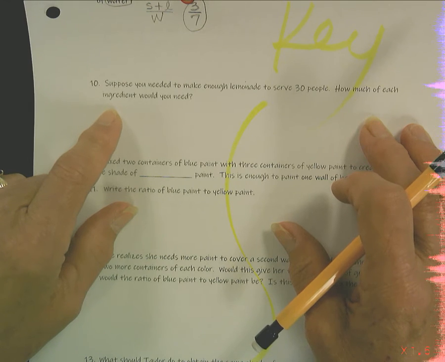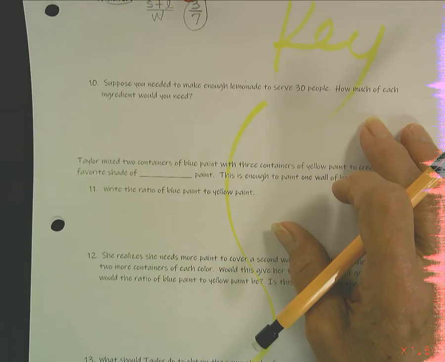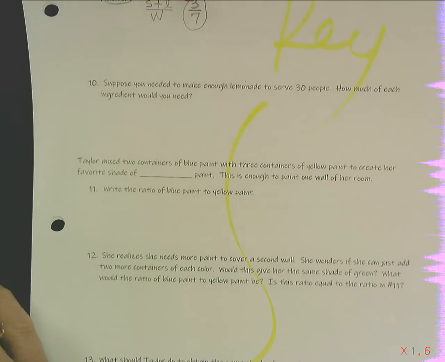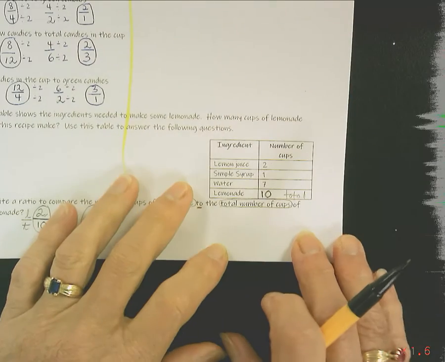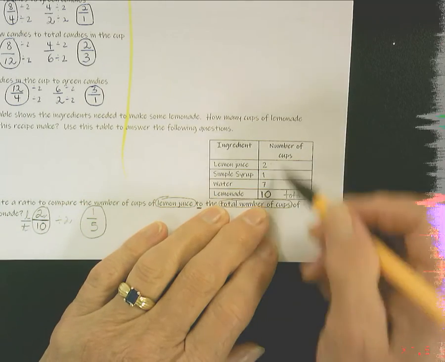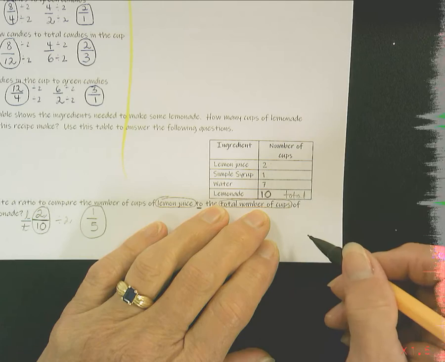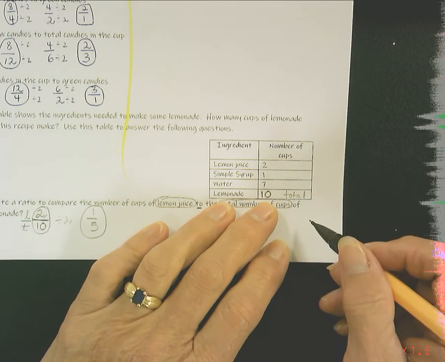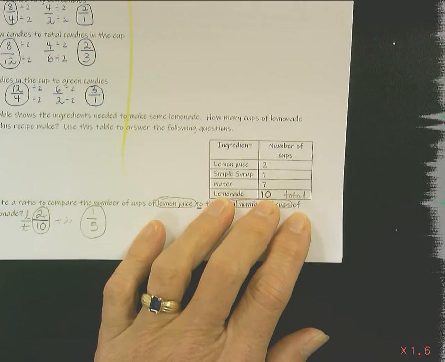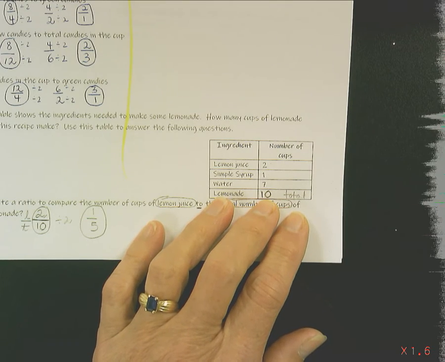How many people do we want to serve? 30. 30 people. And we're assuming a serving is just 1 cup. Now I want you to flip back and look at your table. Everybody flip back and look at your table. If a serving is 1 cup, how many people will this recipe serve? You need to be looking at the table.